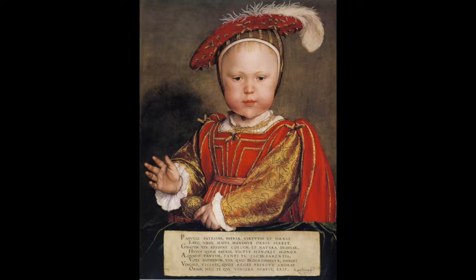Is this how most 1-year-old children look? What's the first thing you notice about this child? Some people notice his fine red and gold clothing or his fancy hat with an ostrich feather. Do you see the rattle he holds in his left hand? It's made of gold. Where does young Edward seem to be looking?